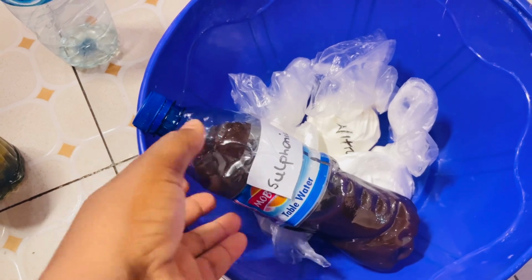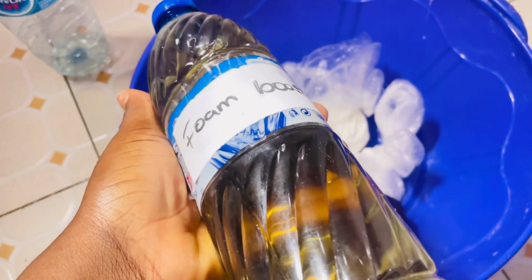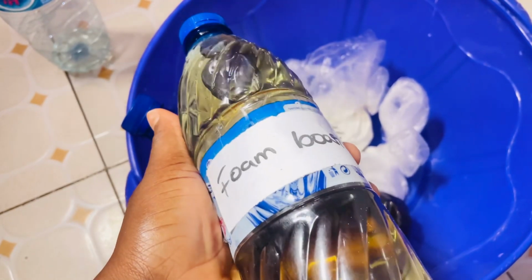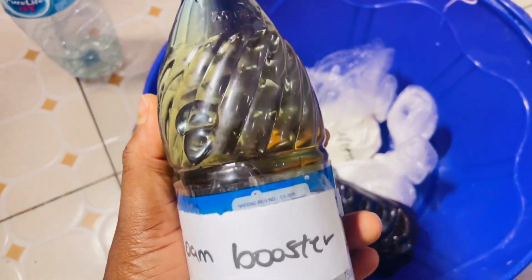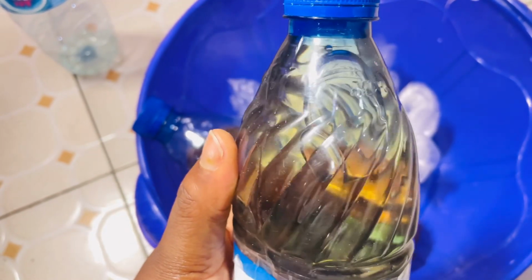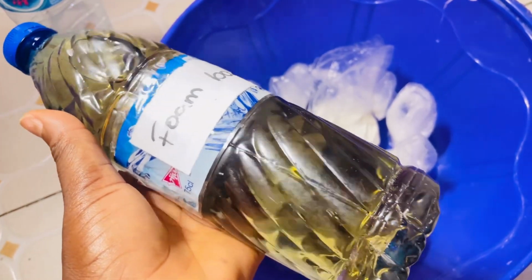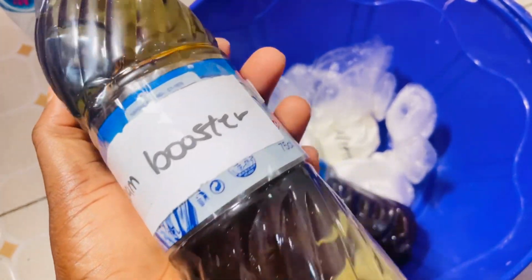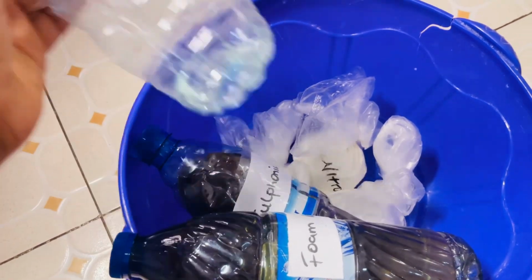And that 15 liters, when you're done making the soap, you can dilute it to become 30 liters. And this foam booster, if you're going for production and you want to sell, you would need a foam booster, and this will enhance the quality of your soap. But this is not needed. It is not compulsory to have it. The first liquid soap I made, I did not use a foam booster, and it still came out well.